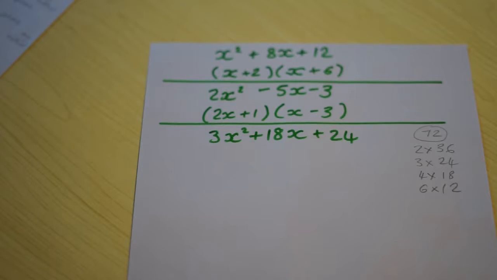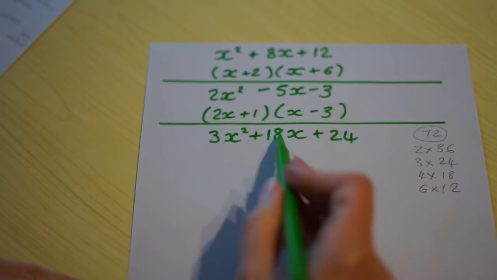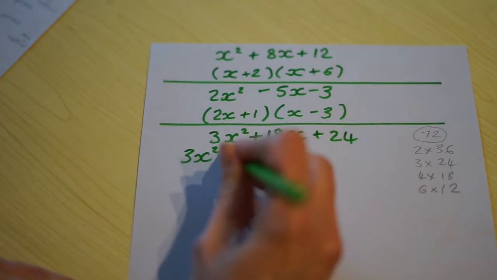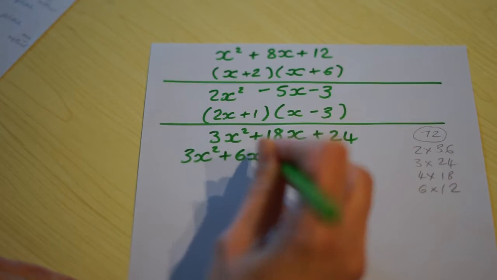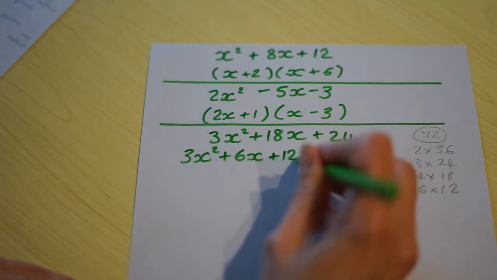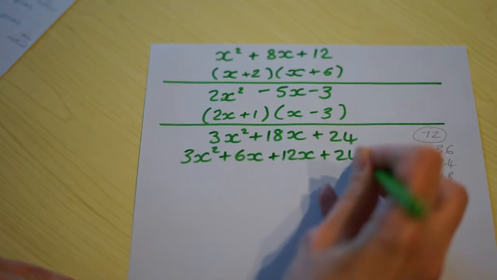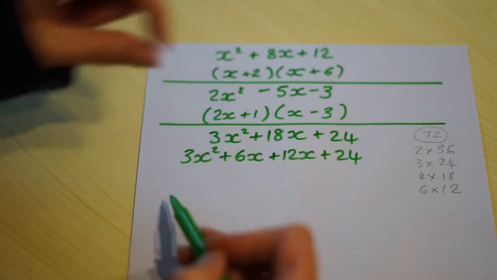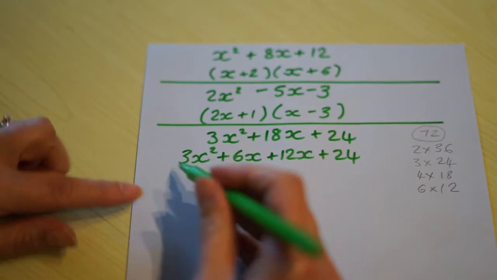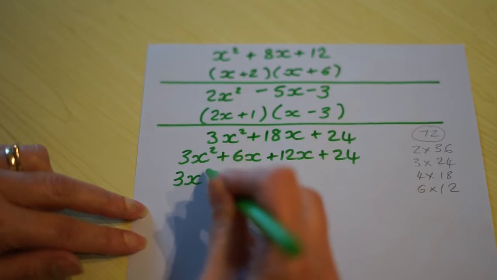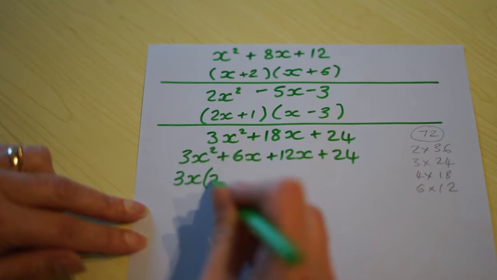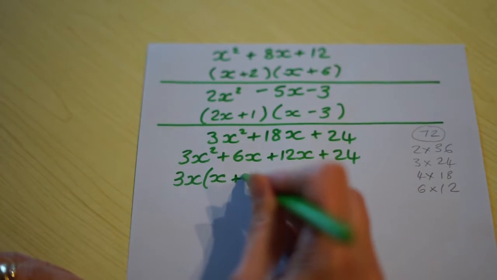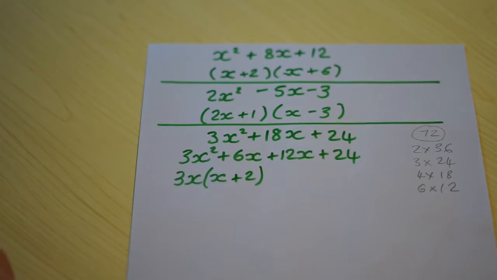So now what we do is split up this middle term with these two factors. So 3x squared plus 6x plus 12x plus 24. Now we'll take these first two and factorise them. So 3x comes out as a common factor, times by x to create that term, times by 2 to create that term.